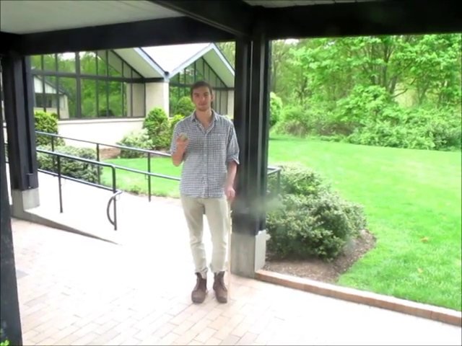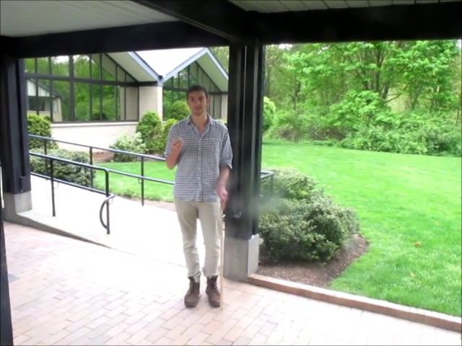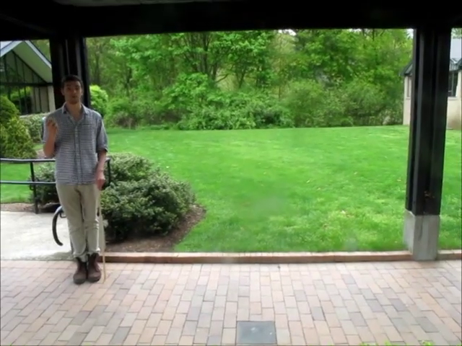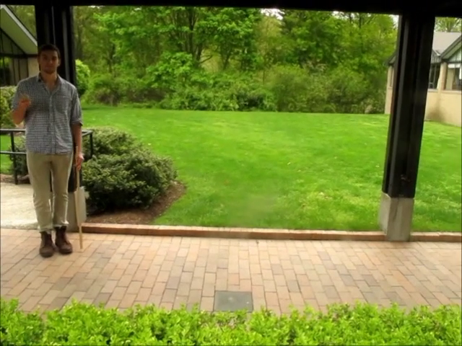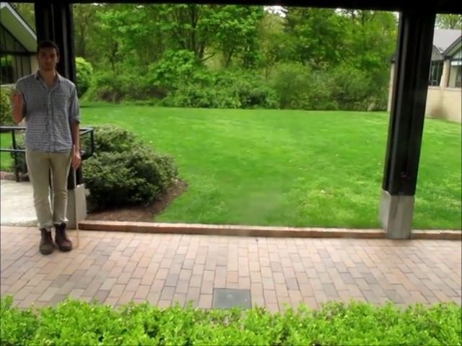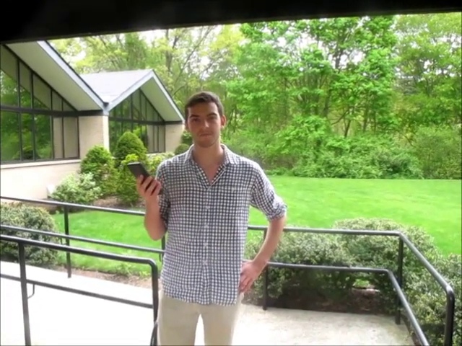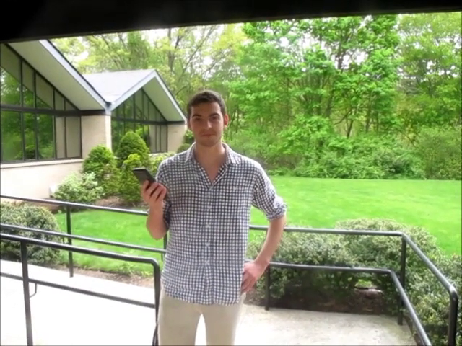Let's do an experiment to compare the kinetic energy of this 375-gram ball at a certain speed versus the kinetic energy of the same ball at a greater speed. Trial 1. Now for trial 2. This time, I'll roll the ball faster. According to my calculations, the speed of the ball in the first trial was 2 meters a second. The speed of the ball in the second trial was 2.7 meters a second.